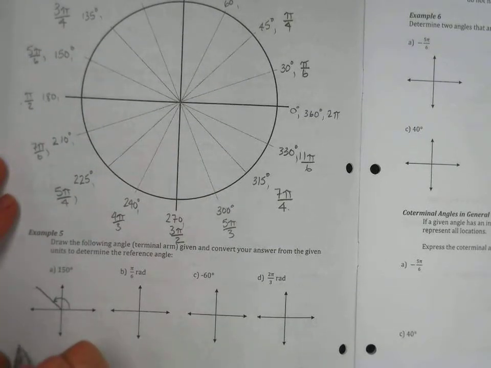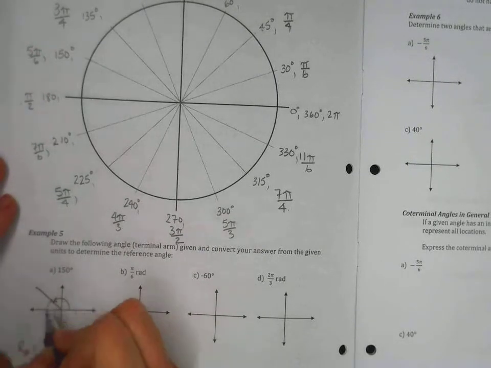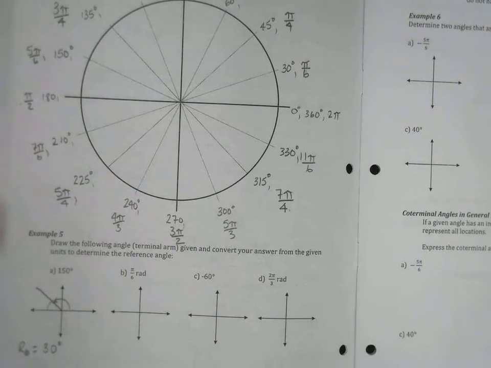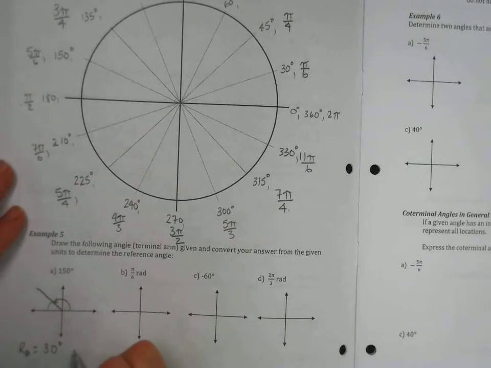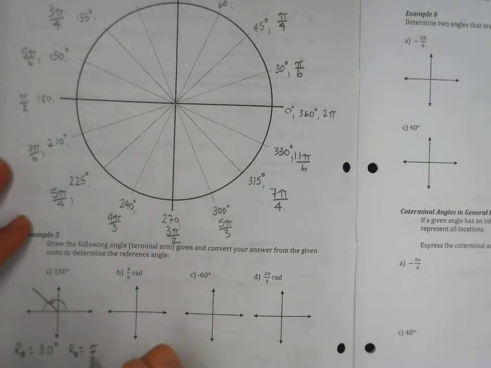Okay, my reference angle should be 30 degrees, because 180 minus 150 would give me 30. Okay. In radians, that reference angle would be, for 30 degrees, pi over 6. And my rotation in radians would be 5 pi over 6.